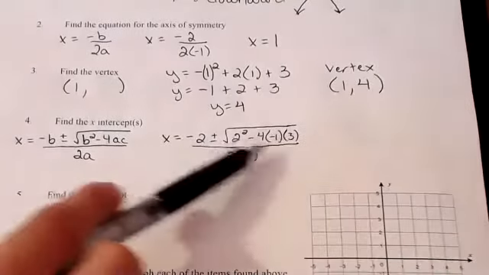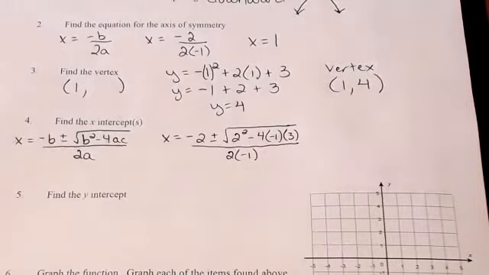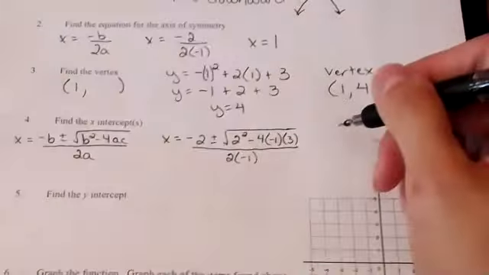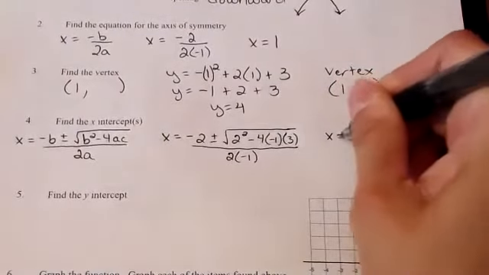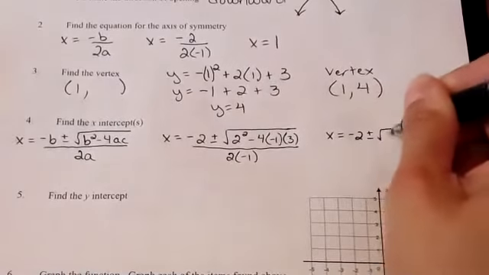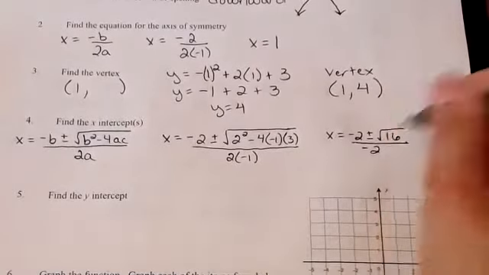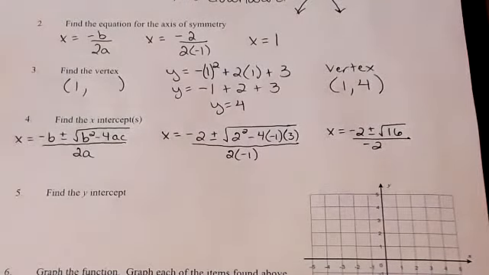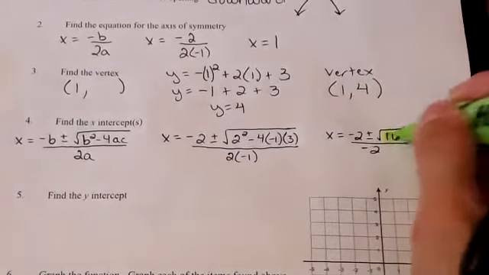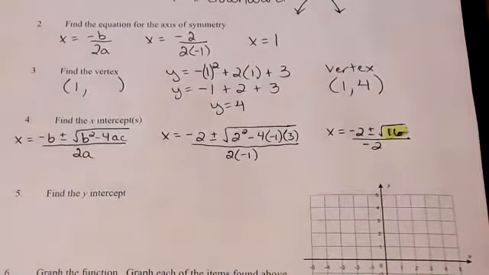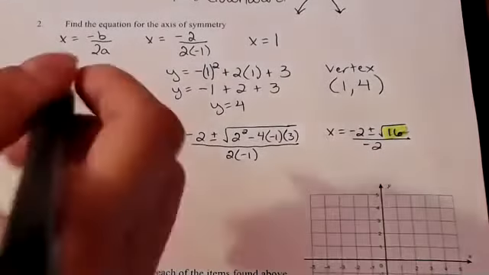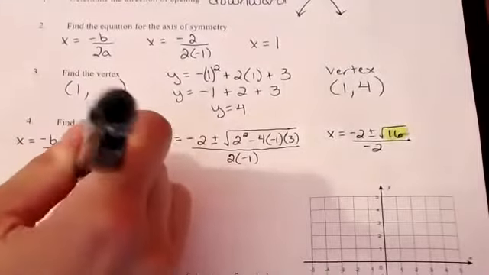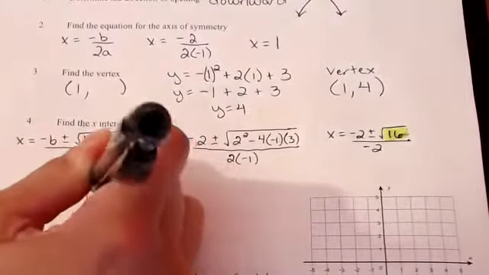What I'll do next is take care of everything that's underneath the radical sign. So we have 2 squared, which is 4, minus 4 times negative 1 times 3. So that means under the square root, I have a 16. So x is equal to negative 2 plus or minus square root of 16 all over negative 2. So far, so great. The square root of 16 is 4. We can actually take the square root of this number since we have a perfect square, which is cool. Sorry that that highlighter just smushed my number there. So we have x is equal to negative 2 plus or minus 4 over negative 2.